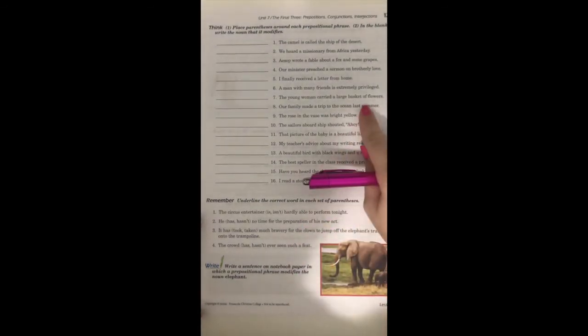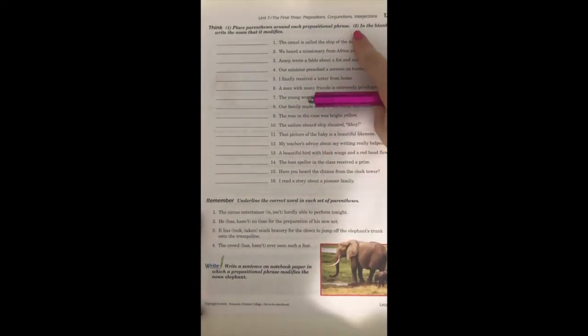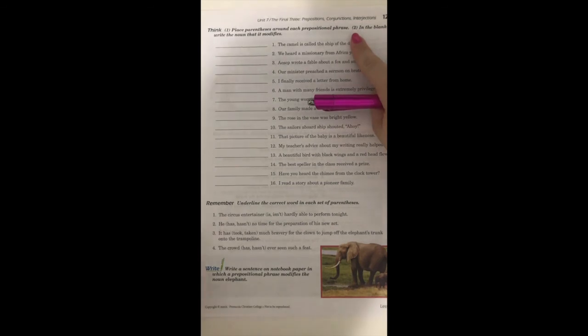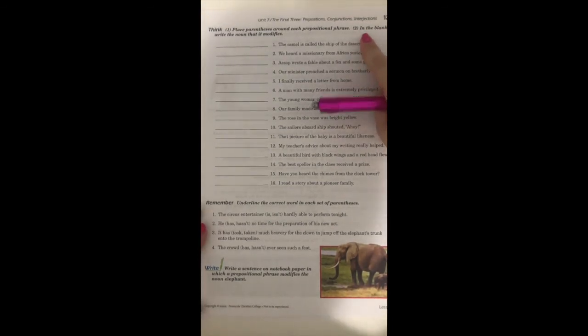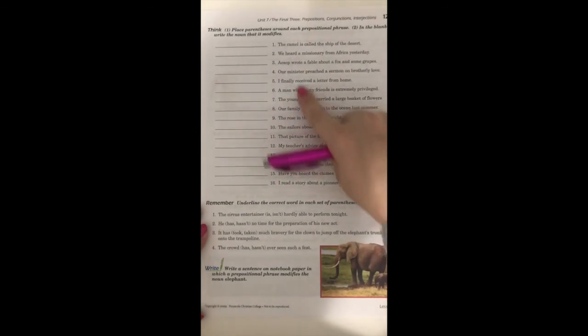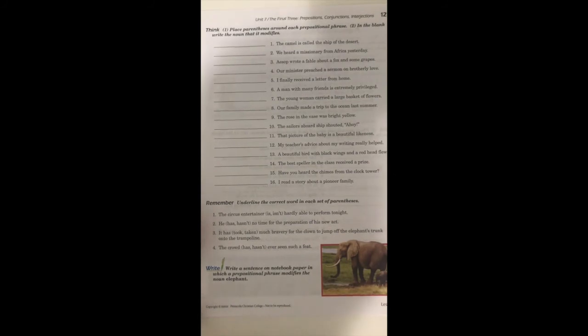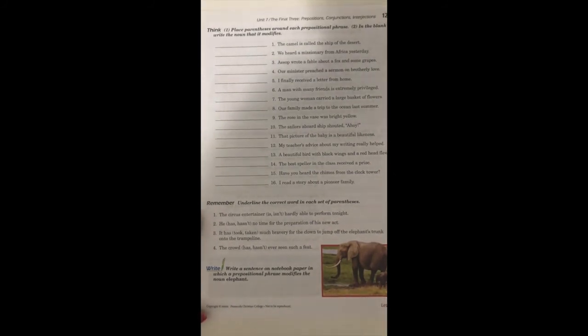So what you'll do is place parentheses around each prepositional phrase. By now you should be used to that because we've been doing it for about a week and a half. And then in the blank you will write the noun that it modifies. So this is pretty much just a review of identifying the objects that the prepositional phrases are modifying.